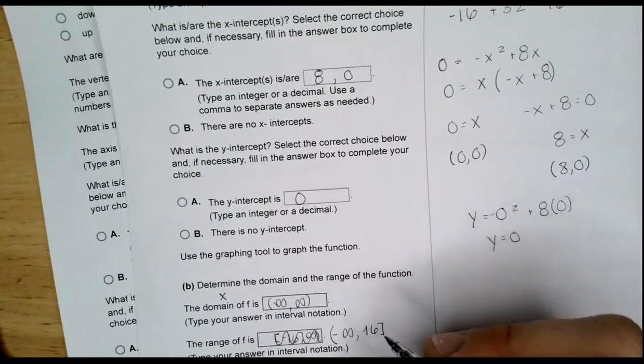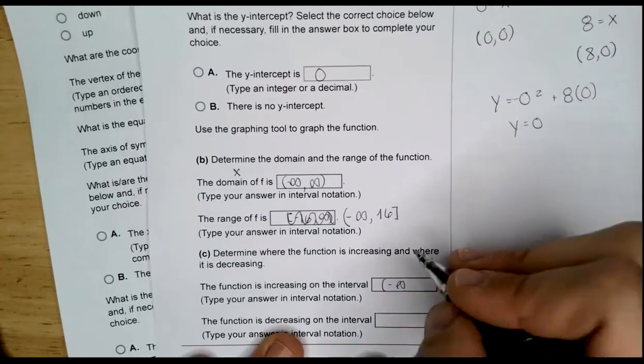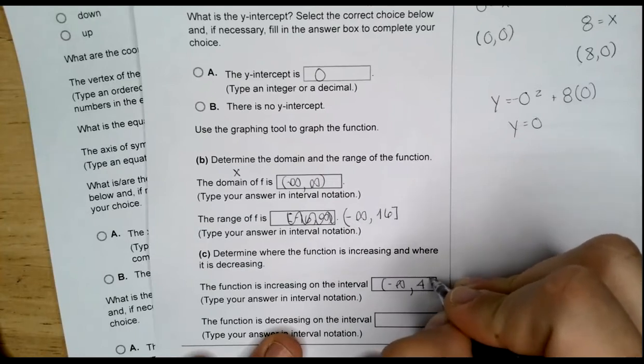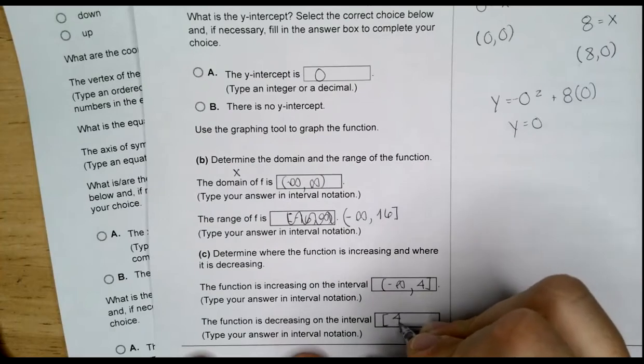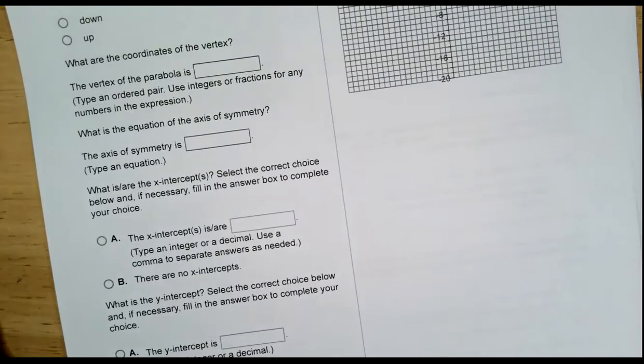Good. It is increasing from negative infinity to a positive 4 on the x, right? And then it's decreasing from a positive 4 to infinity. That's number 2. That's all they asked us for number 2.